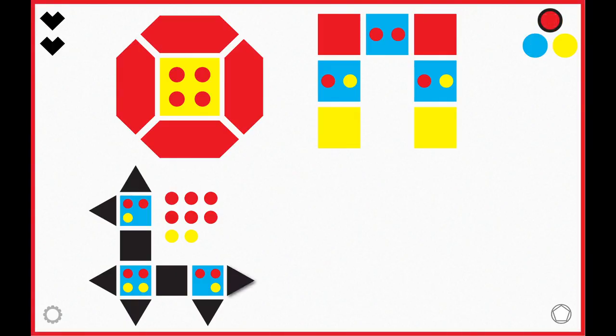Let's see. If this one was red to fulfill this requirement, this one could be red and then these could be yellow. And then this could be yellow and this could be red. And then this could be red and this could be yellow. I hate you. That's my problem with some of these, there's 2 answers.